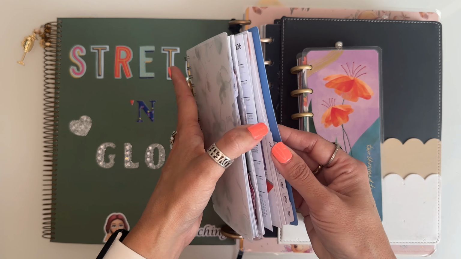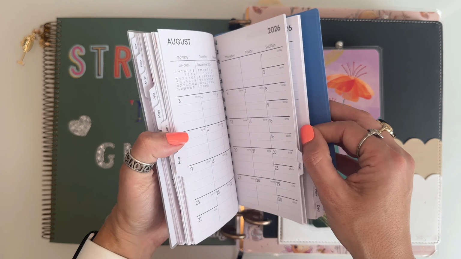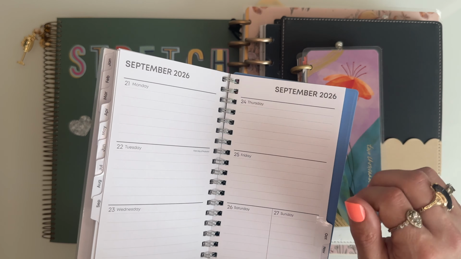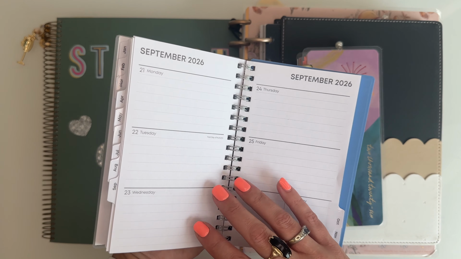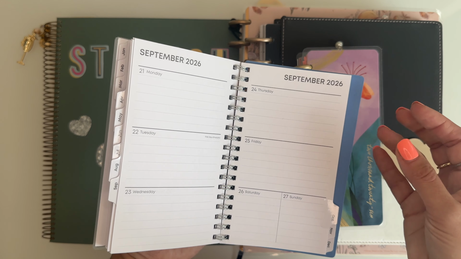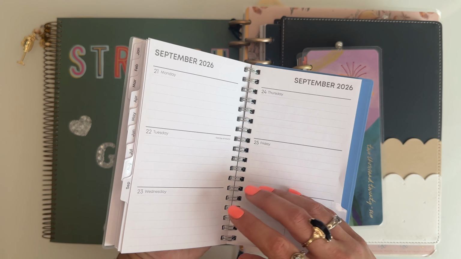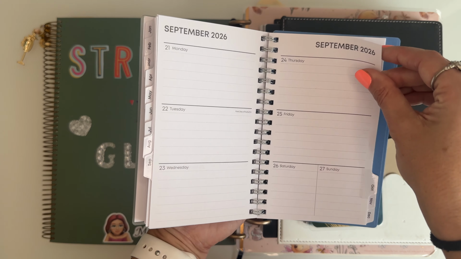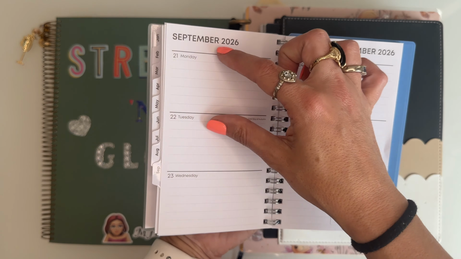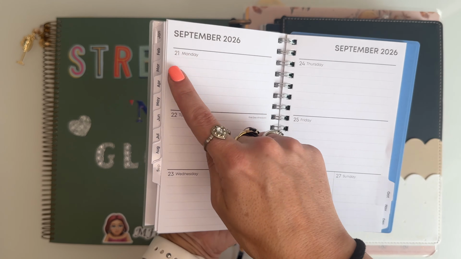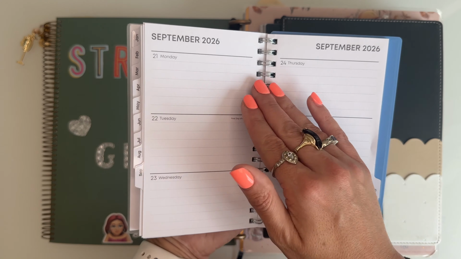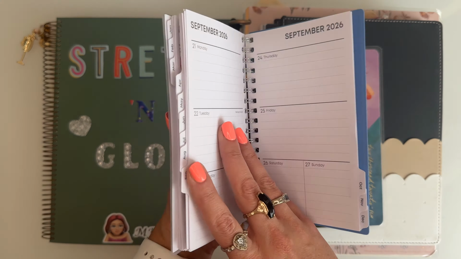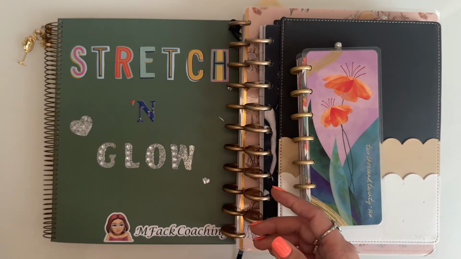So Blue Sky, this is a brand you can tend to get at, say, Staples, Office Depot, maybe even Michael's, so office supply stores. And you can see the day itself is there, so you can just write from left to right. That's your horizontal layout. So that's what it looks like in this Blue Sky.